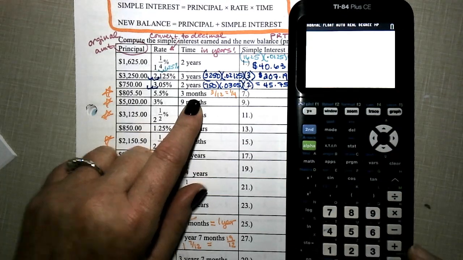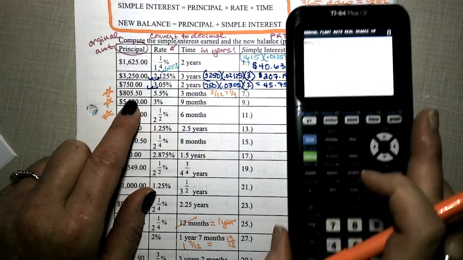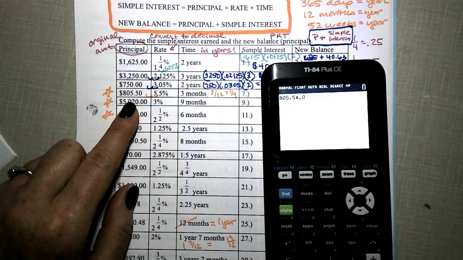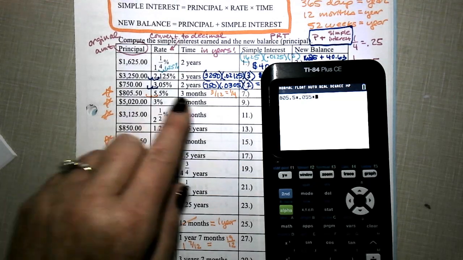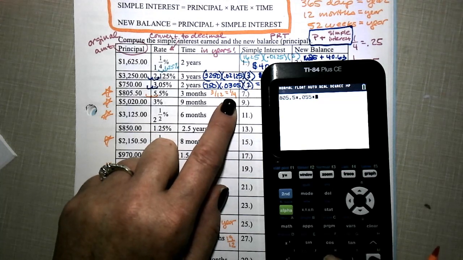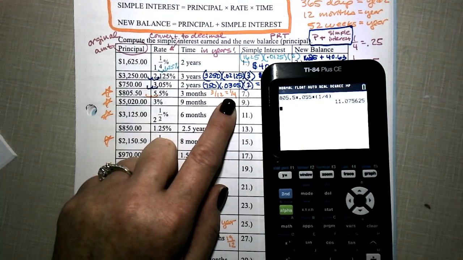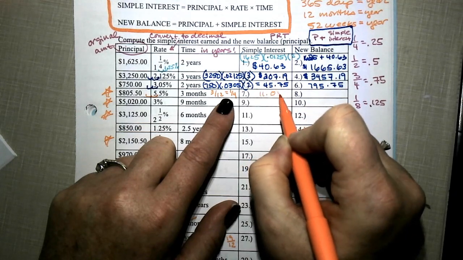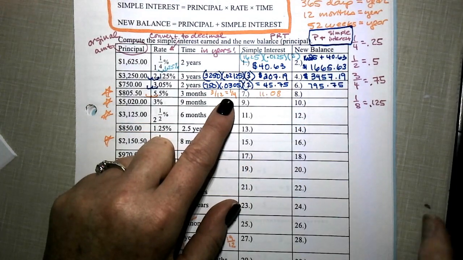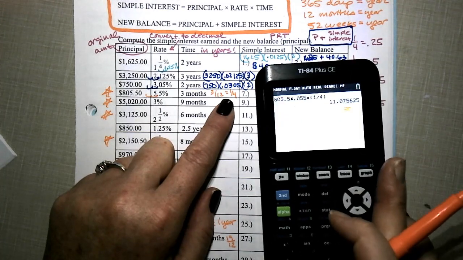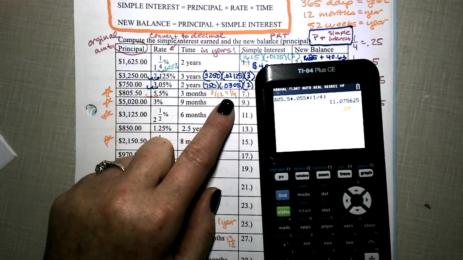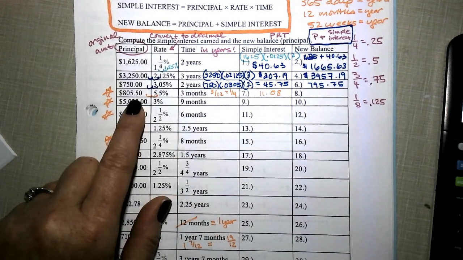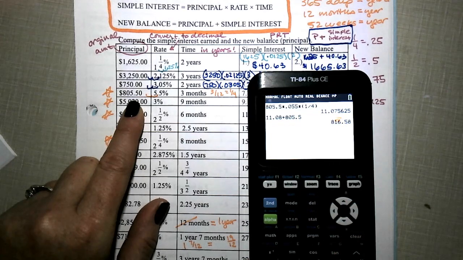All right, so I'm going to do 805.50. Sorry about that. Times, now remember, 0.055 times, and here's where it's just 1/4. Now you can do parentheses 1 divided by 4, or you can do 0.25. It's up to you. But the interest earned is $11.08. So I rounded that. I don't want to have to keep talking about rounding, but it's so important that you guys get that down. So 11.08 plus 805.50 is 816.58.